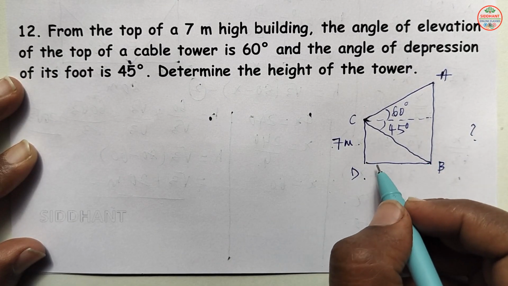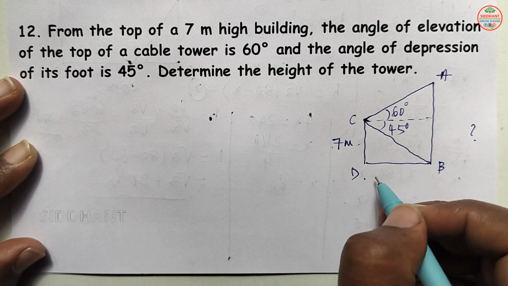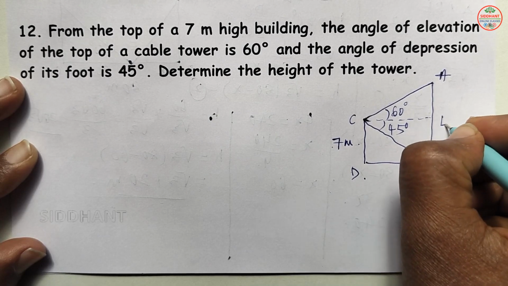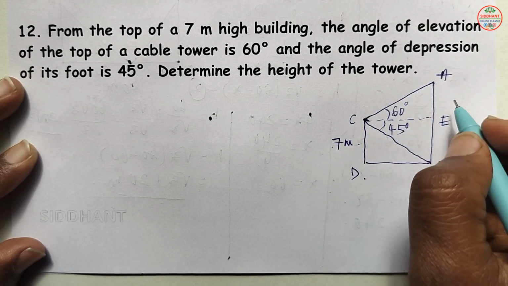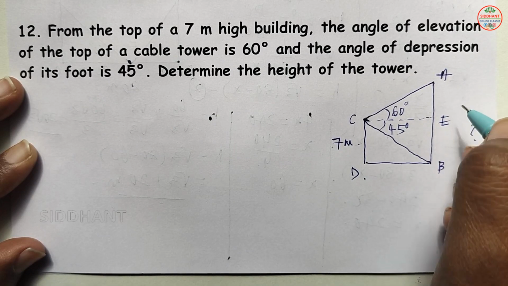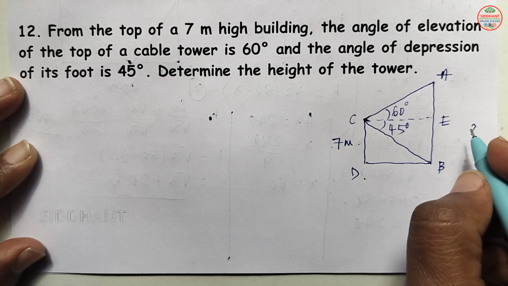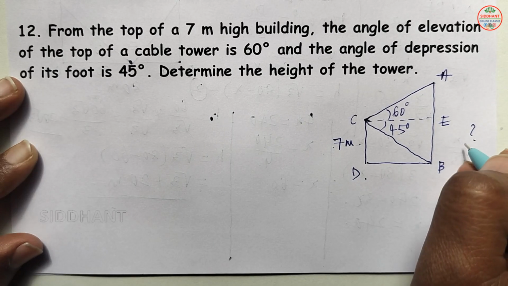First, in triangle BDC, we are going to find out BD here. After that, BD is equal to CE here. Then in triangle ACE we are going to find out AE here. So after finding AE, AE plus EB is equal to AB, that means the height of the tower here.